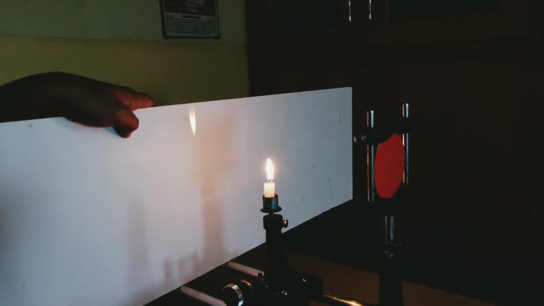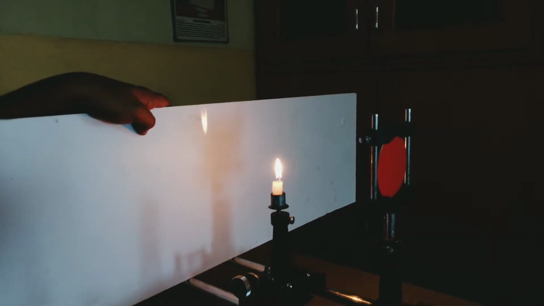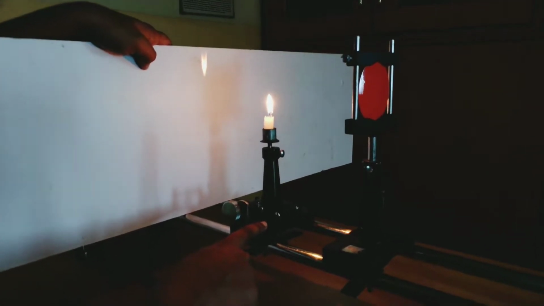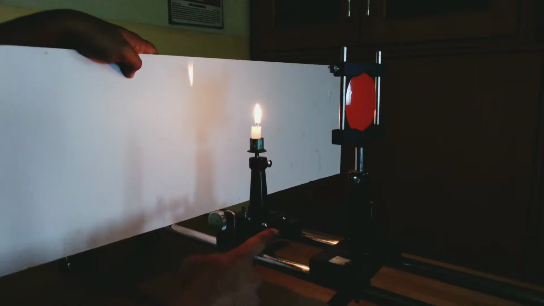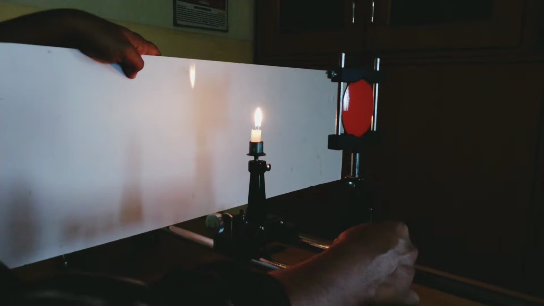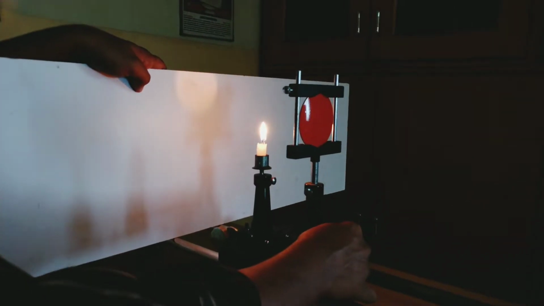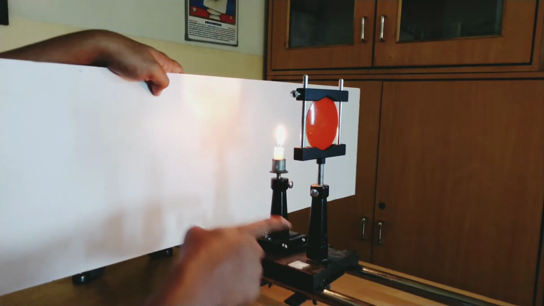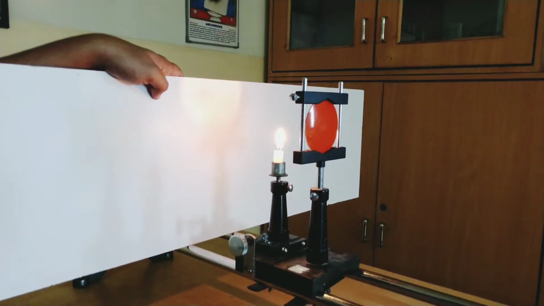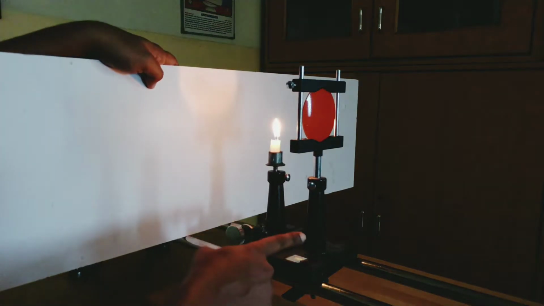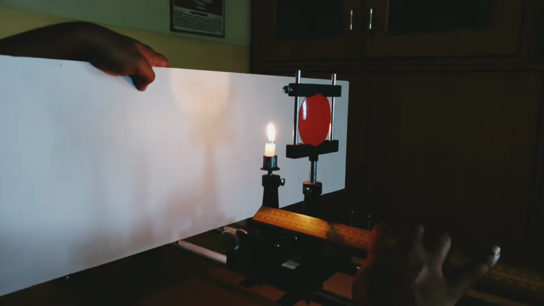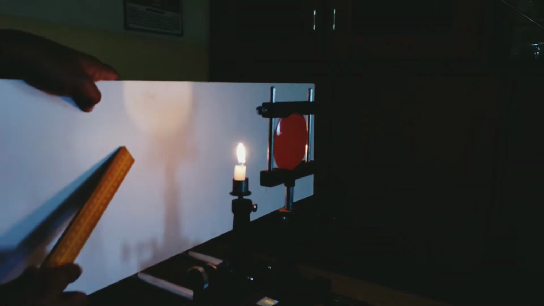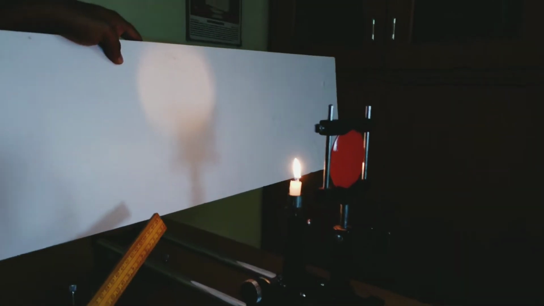Now let us try to find out the image formed on the screen when I place the object between F and pole. By moving the mirror, I have changed the distance between the object and the mirror, and now it is less than 11 centimeters, but I don't see any image. Let me move the screen further away.